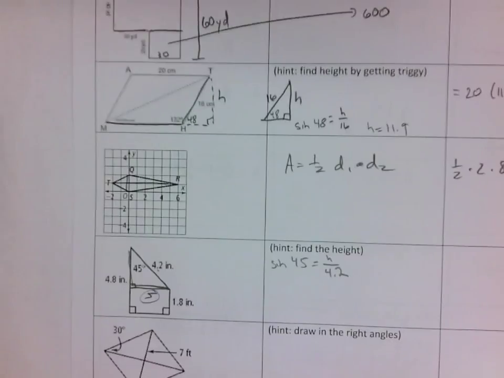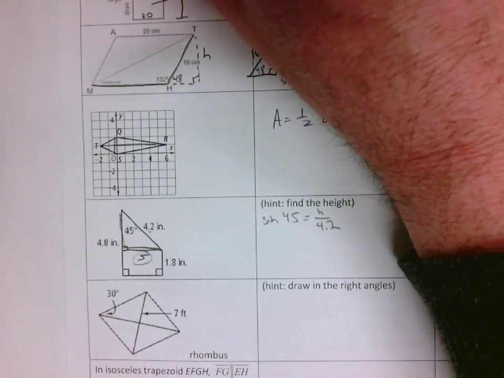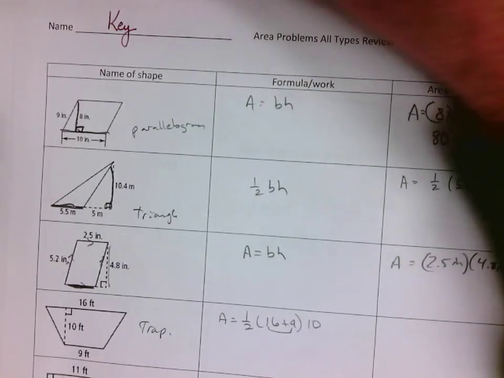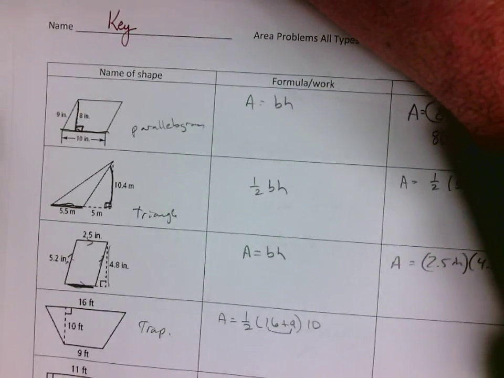Okay, I'm going to let you finish. I'm going to pause, fill in the answers so you can check them on the last problems. Finish up the calculations and check your answer with the answer key.